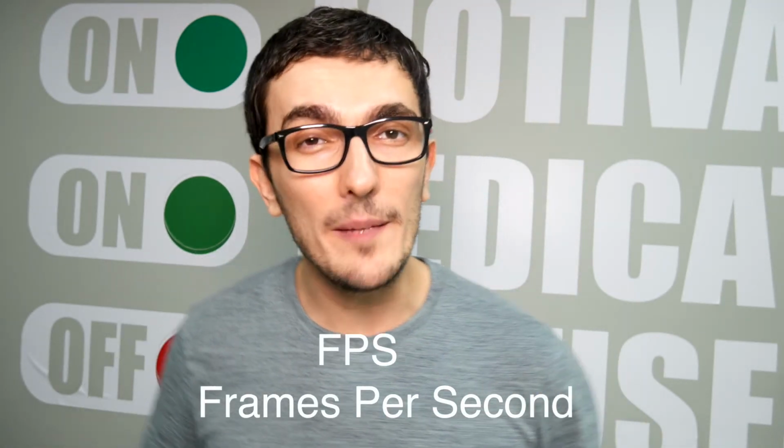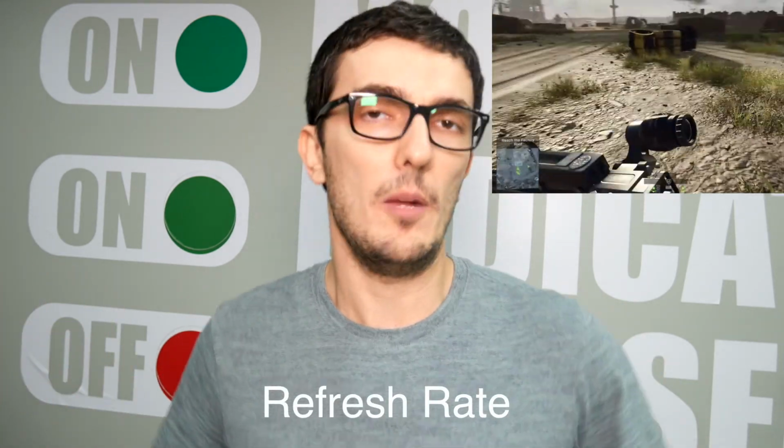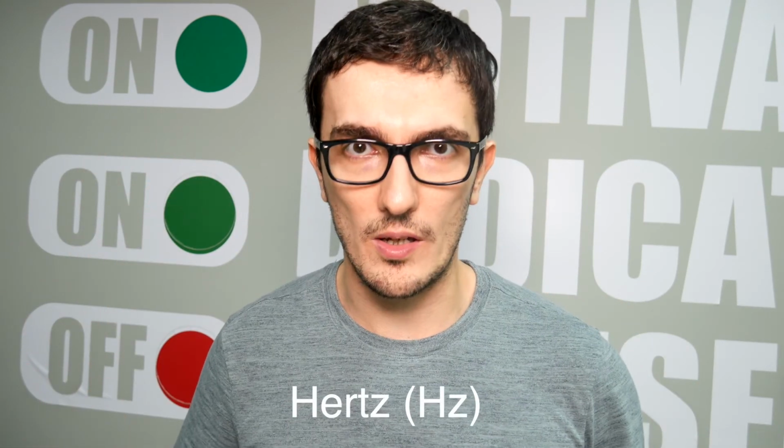The next thing we got to talk about is FPS, or frames per second. And don't confuse FPS with refresh rate, a monitor's refresh rate, for example, which is how many times a monitor refreshes itself per second. FPS simply means the number of images generated per second. Now, since refresh rate is the number of times your display refreshes itself per second, it's measured in hertz.